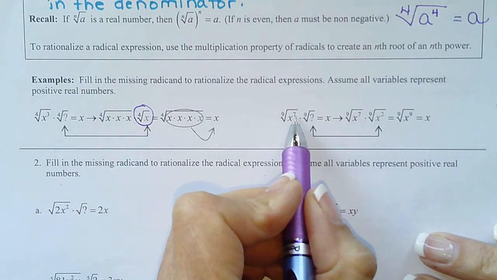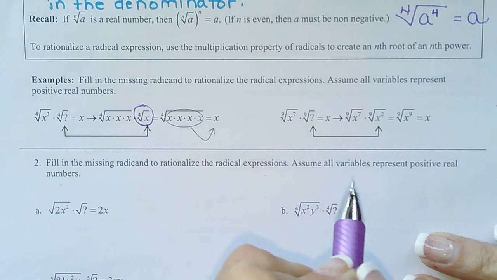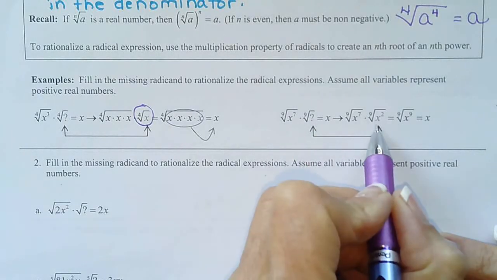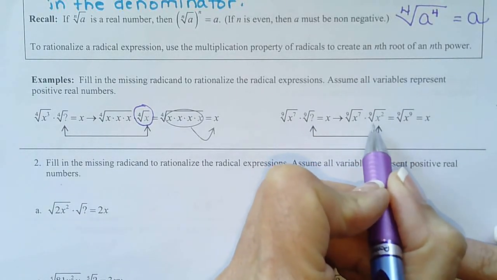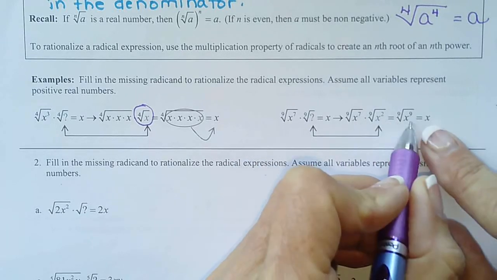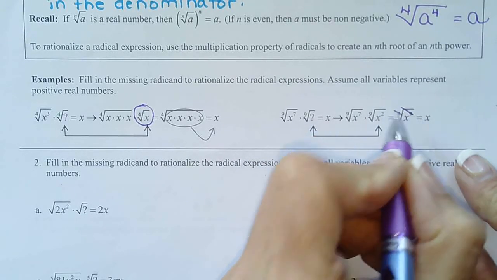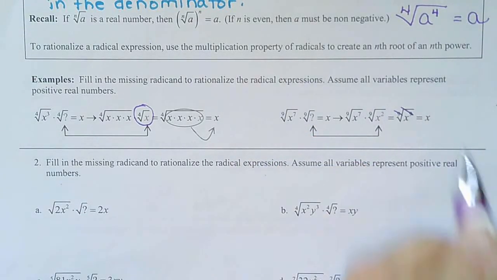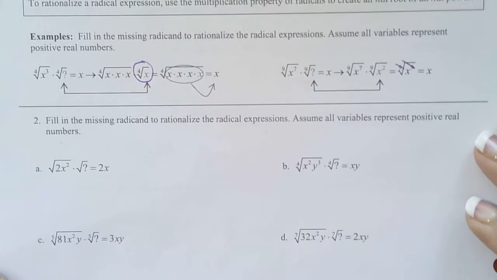Here we have 7 x's. We need 9, so how many are we missing? 2. So if we add in 9th root of x squared, then we'll have the 9th root of x to the 9th. Those two 9's cancel, or 9 divided by 9 is 1, and we get x. So when we're doing square roots, we want 2 of everything. When we're doing cube roots, we want 3 of everything. When we're doing fourth roots, we want 4 of everything. So we need to fill in what's missing.